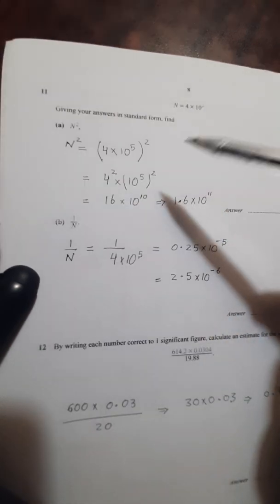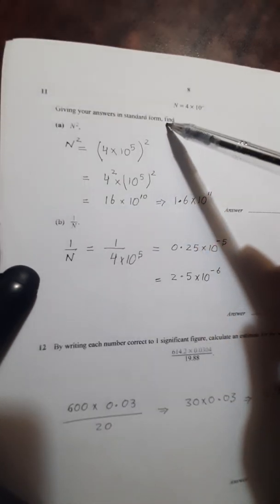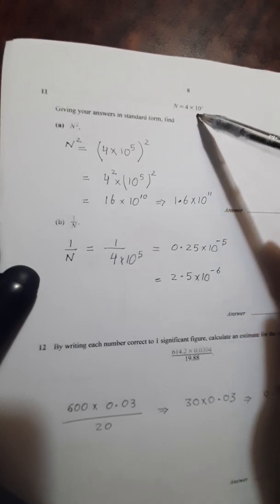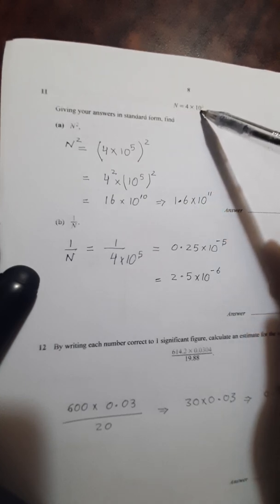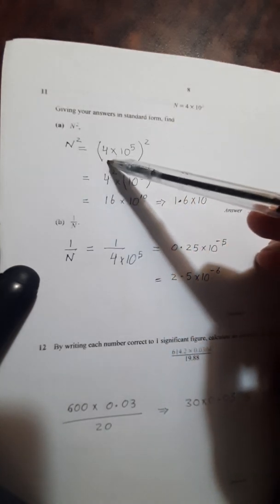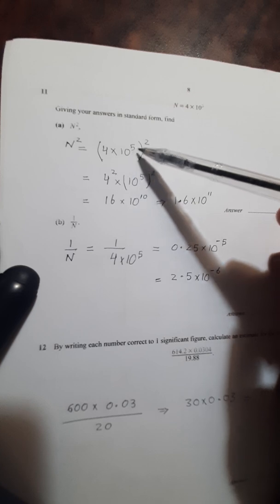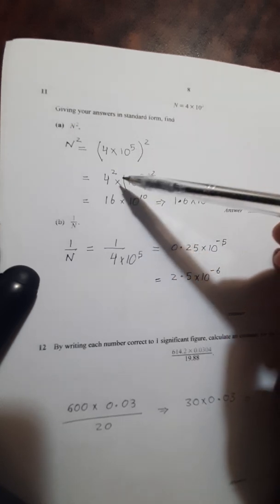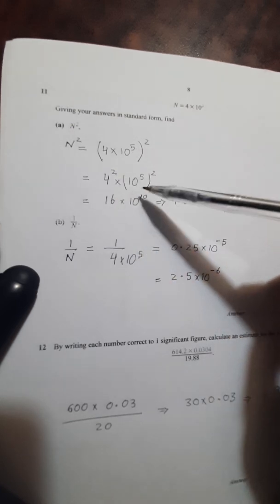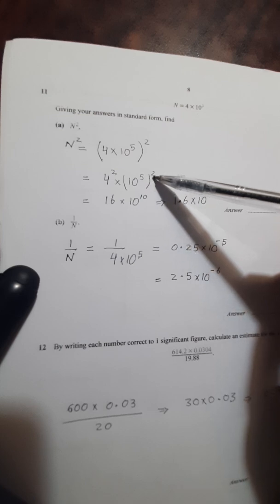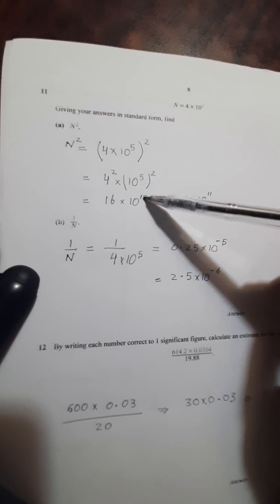Question number 11 says, giving your answer in standard form, if n is equal to 4 into 10 raised to the power 5, then find n square. So n square is equal to 4 into 10 power 5 whole square. You will take the square of 4 as well as the square of 10 power 5. 4 square is 16. For the square of 10 power 5, this power of 5 and this 2 will be multiplied. 5 into 2 is 10.